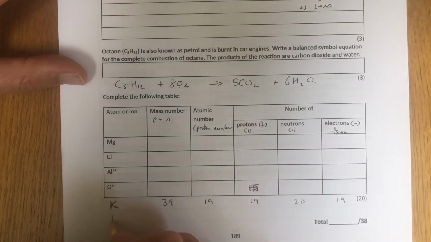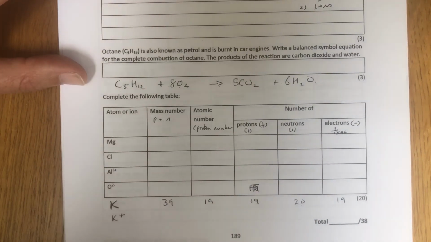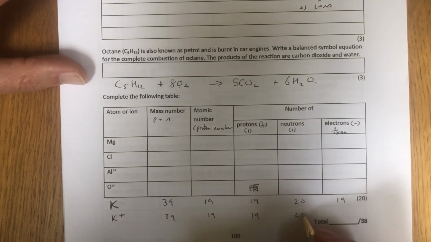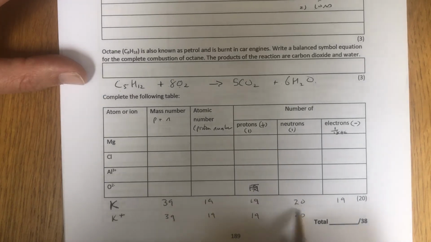Now, what if we were doing the potassium ion? Well, the mass number is still 39 because the nucleus is unchanged. The atomic number is still 19 because the nucleus is unchanged. The nucleus never changes. If the nucleus is unchanged, the number of protons must be 19 and the number of neutrons must be 20. The nucleus never changes in chemical reactions.